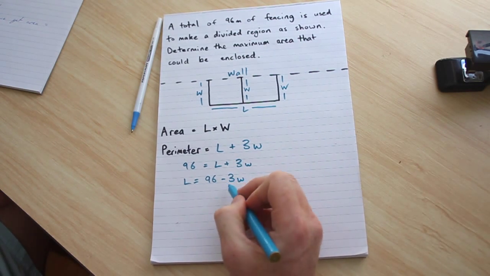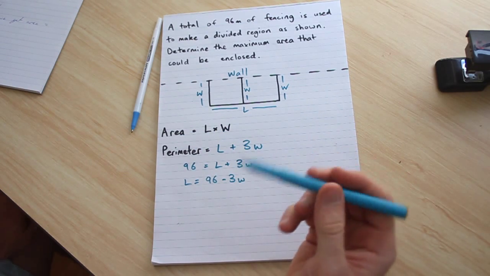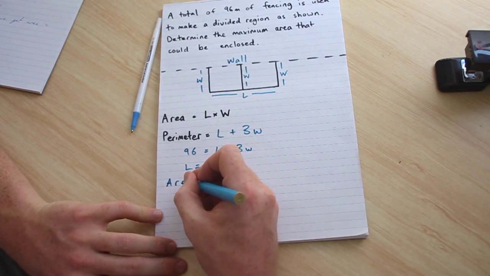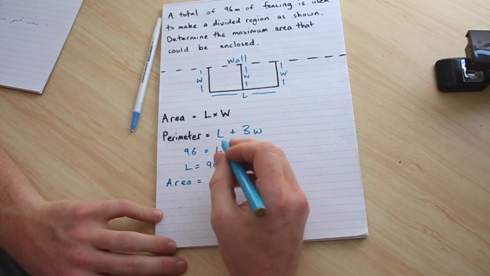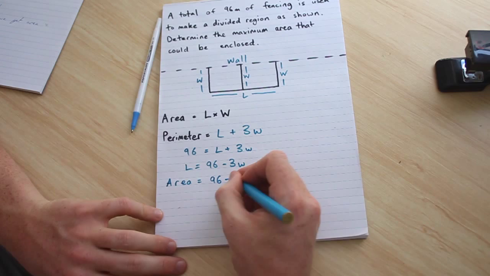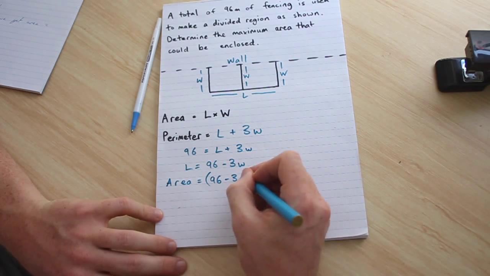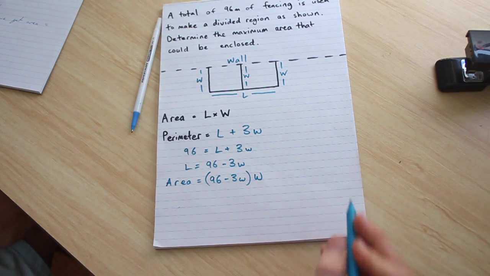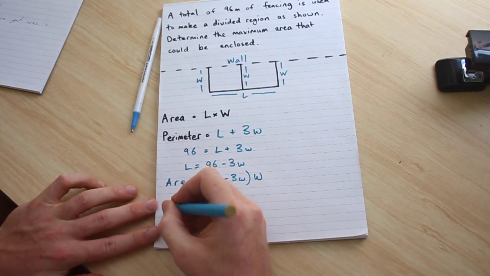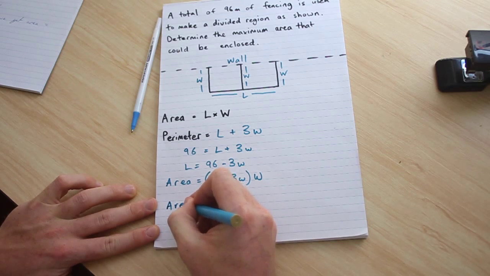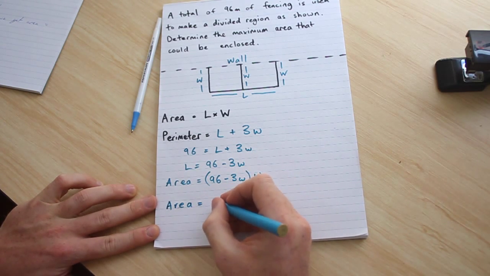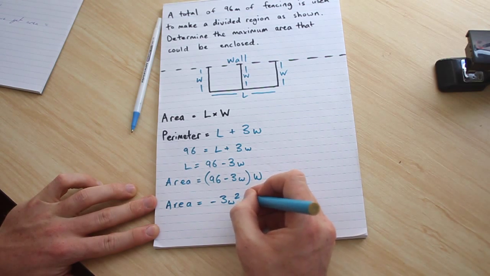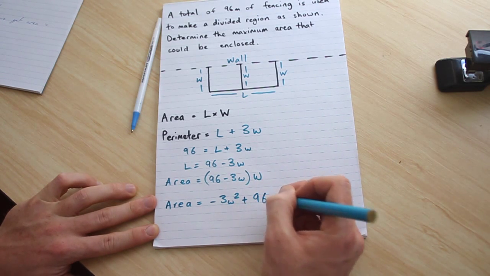Then we can sub this into the area formula, which becomes L, which is now 96 minus 3W, all times by W. And then expanding this out, we get area equals minus 3W squared plus 96W.